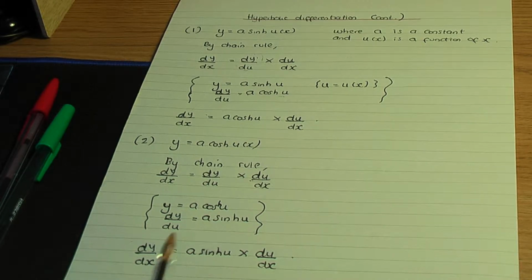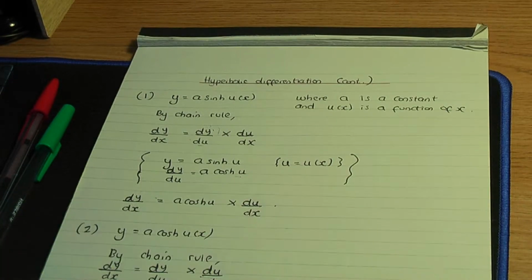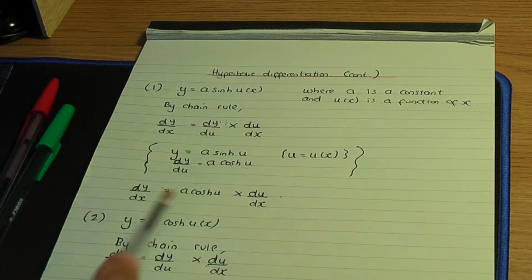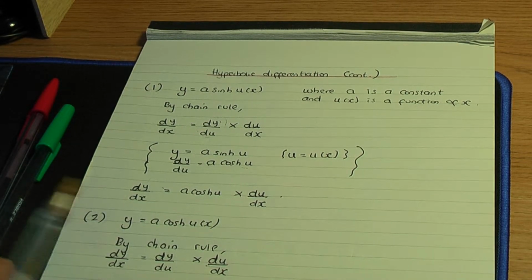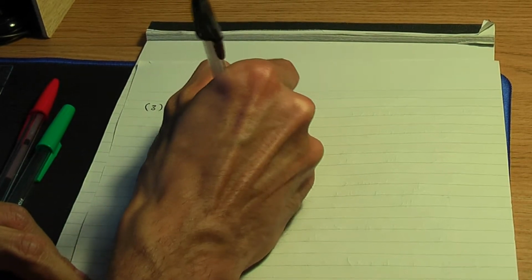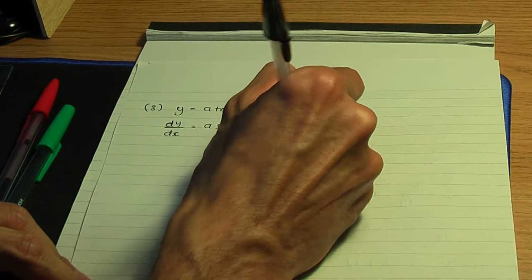So let me just go through the other results. I won't go through how to get those results. Let me just quote them as they are, and then you can use these steps in order to understand where each result comes from. So, fresh page. Let's do this on the reverse. Result number 3: if y equals a hyperbolic tan u(x), then dy over dx is a hyperbolic sec squared u(x) times du over dx.